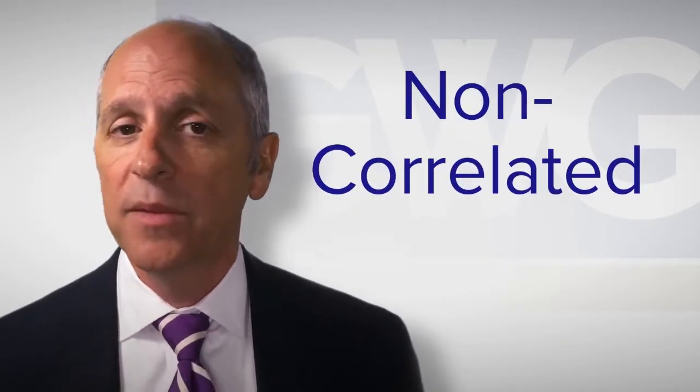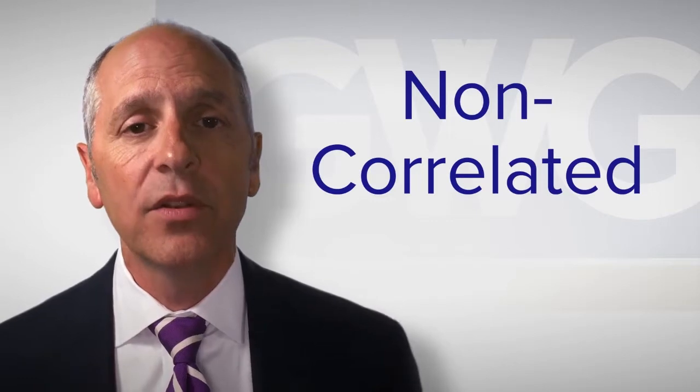it's non-correlated. All that simply means is that the value of your life insurance investment comes from the actuarial performance within the portfolio and does not come from, let's say, the price of oil or the high yield bond spread or how the S&P 500 might be doing over a given period of time. All right? And so that's correlation.